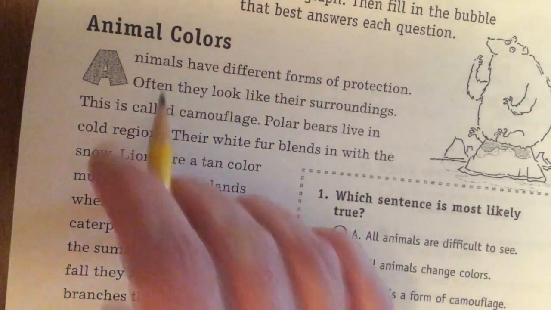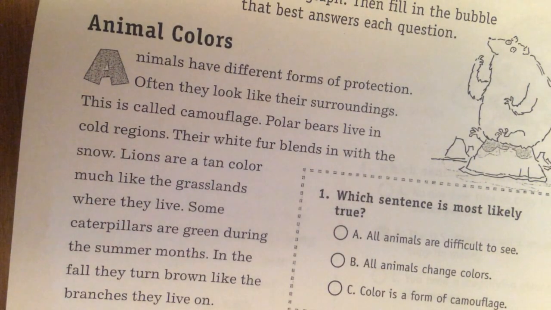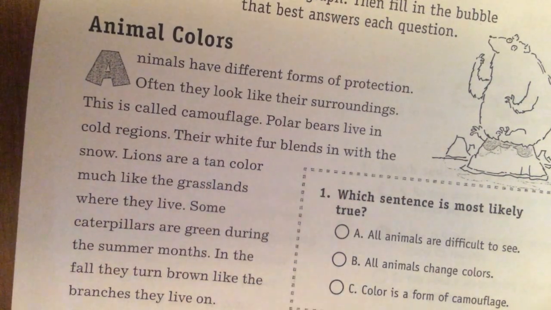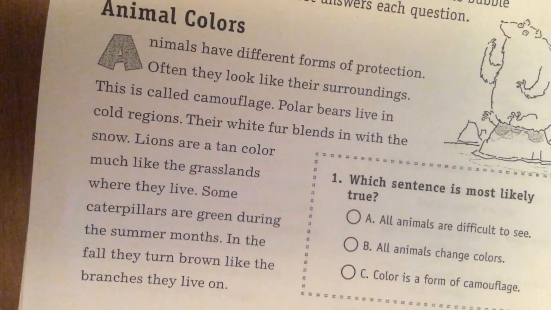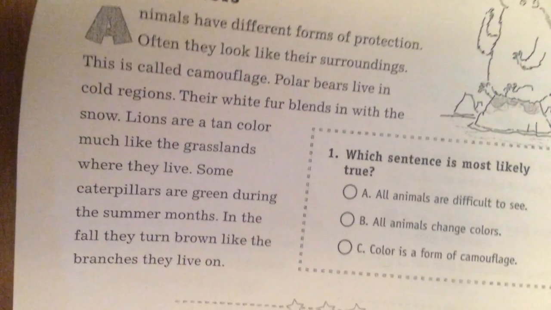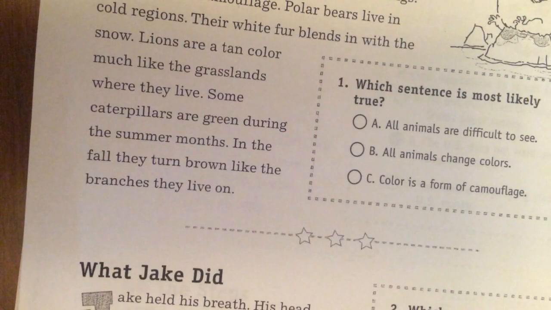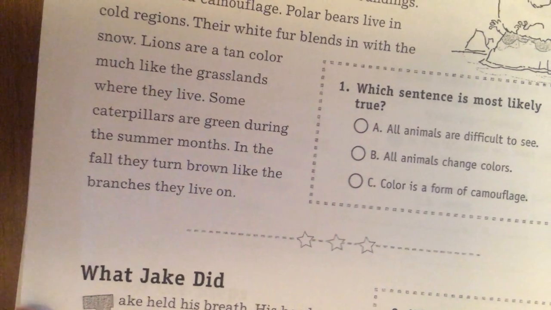Animals, it's called animal colors. Animals have different forms of protection. Often they look like their surroundings. This is called camouflage. Polar bears live in cold regions. Their white fur blends in with the snow. Lions are a tan color, much like the grasslands where they live. Some caterpillars are green during the summer months. In the fall, they turn brown like the branches that they live on.